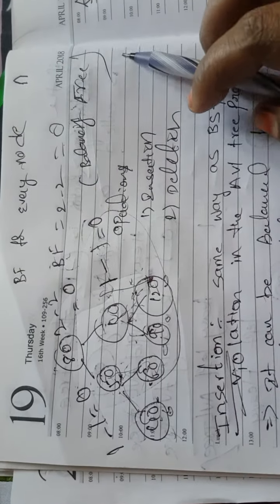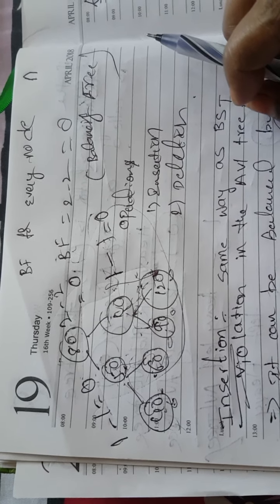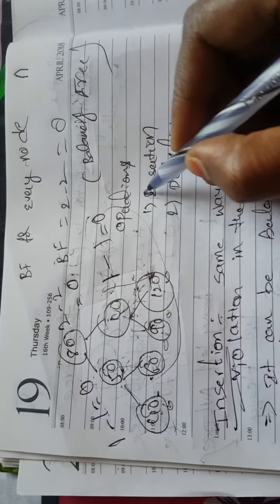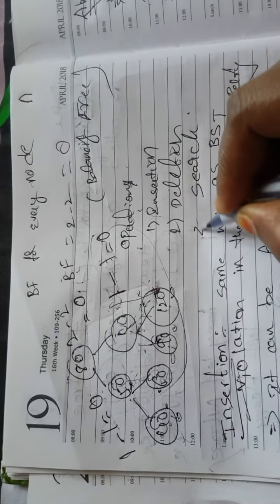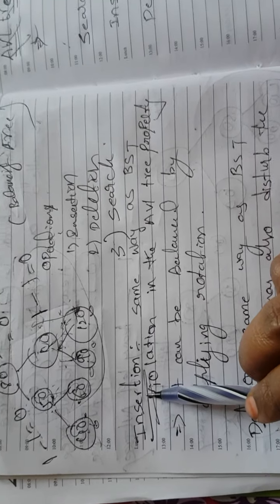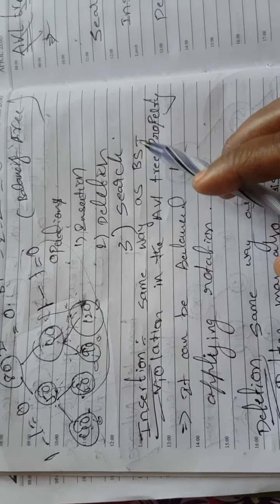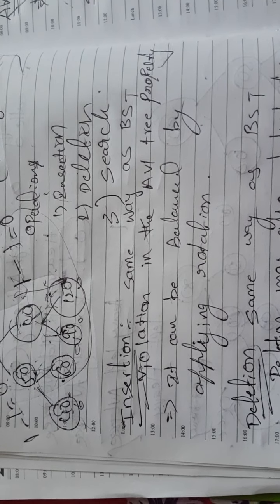Okay, and then here we also perform operations like in a binary search tree. Whatever operations we performed in a binary search tree, those same operations we perform here also. What operations do you have? Insertion, deletion and search operation. And for insertion, it is the same way as in a binary search tree. Whatever insertion procedure you listened to in the last class on binary search trees, the same procedure we have to follow here. But one thing is, here we should satisfy the balancing factors.